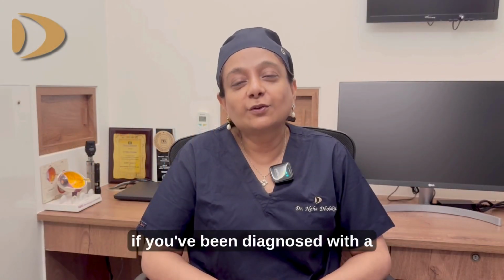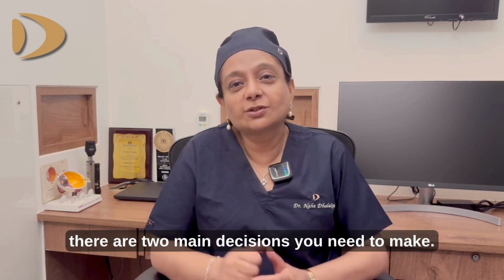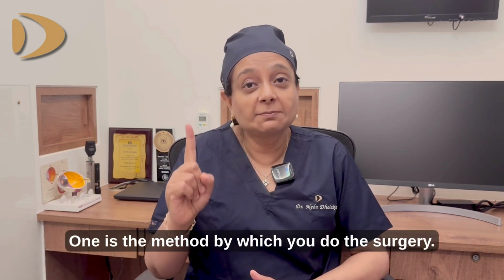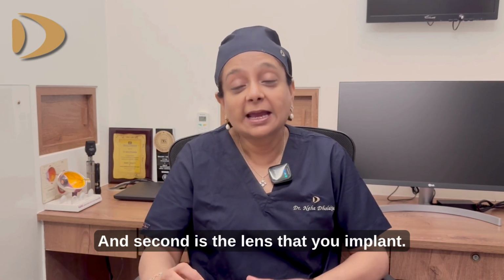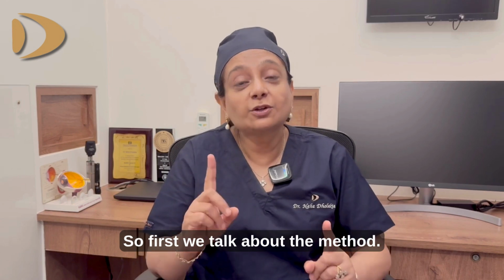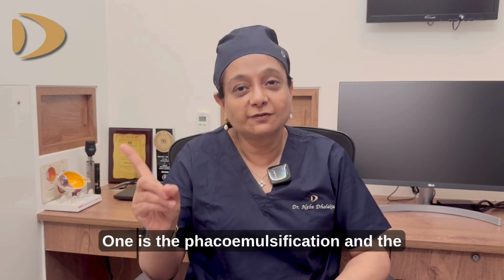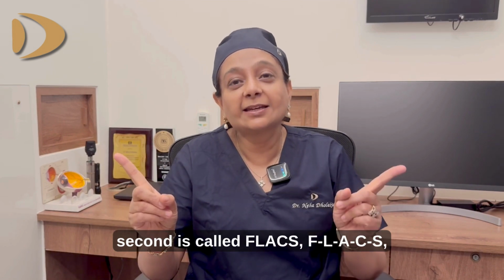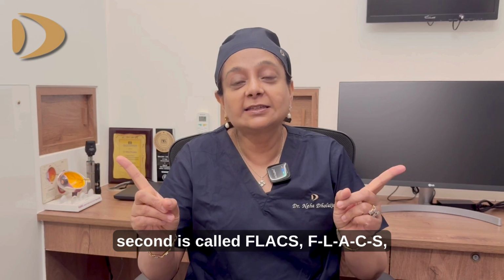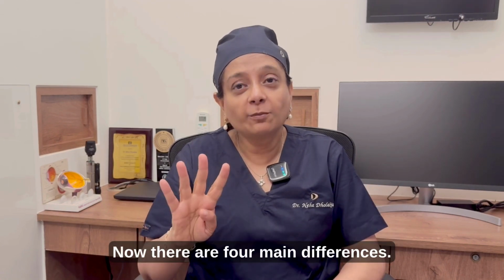If you've been diagnosed with a cataract and you need surgery, there are two main decisions you need to make. One is the method by which you do the surgery, and second is the lens that you implant. So, first we talk about the method. There are two methods. One is the phacoemulsification, and the second is called FLACS, Femto laser assisted cataract surgery. Now, there are four main differences.